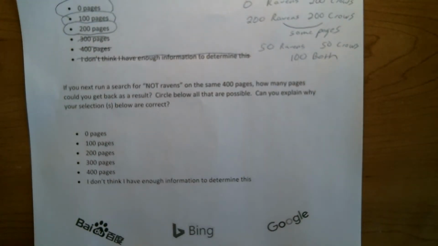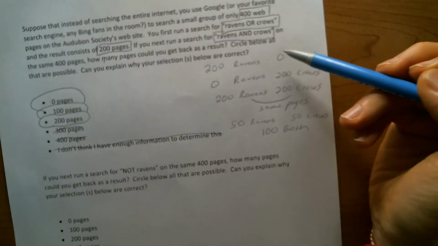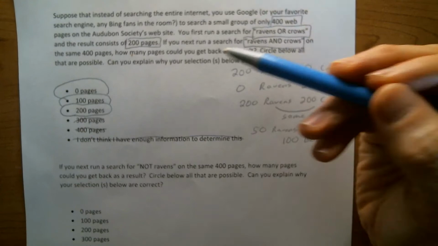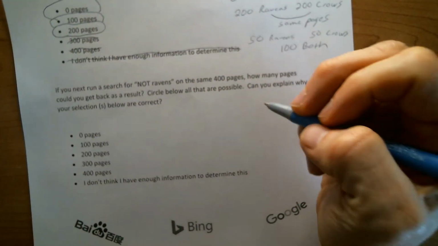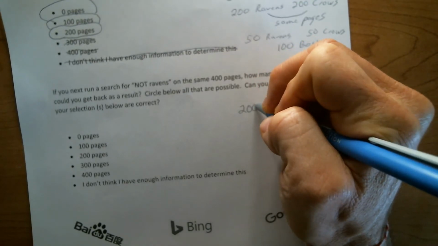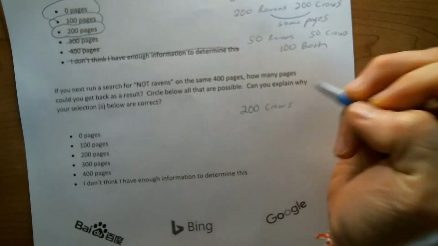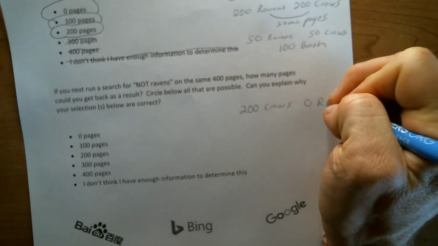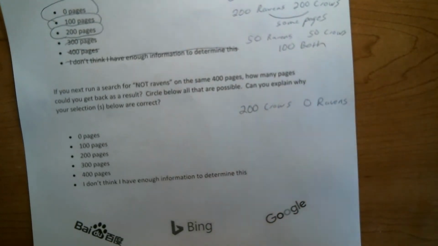All right, so let's go through this again. And let's think about the extremes, because I think it's sometimes helpful to think about the extremes. So we ran this query, ravens or crows. We got back 200 results, right? One extreme is that we could have ended up with 200 crows and 0 pages that have ravens on them.